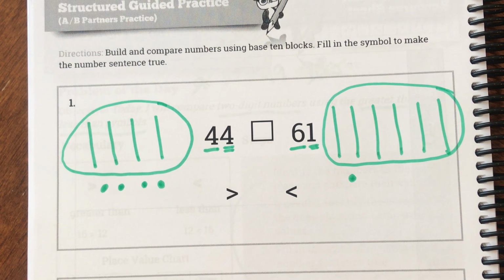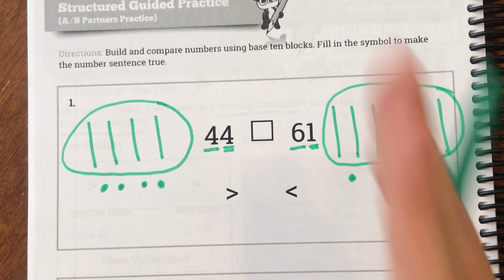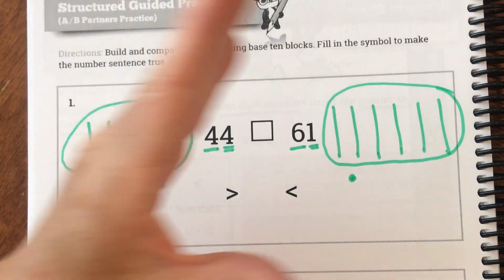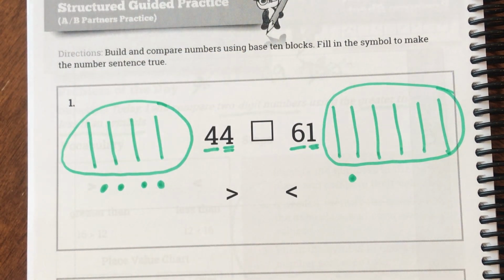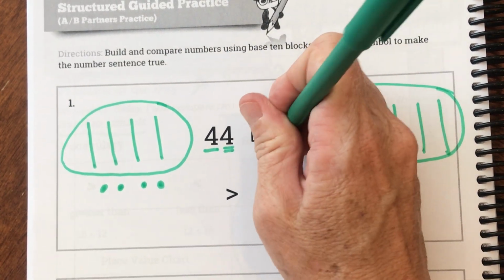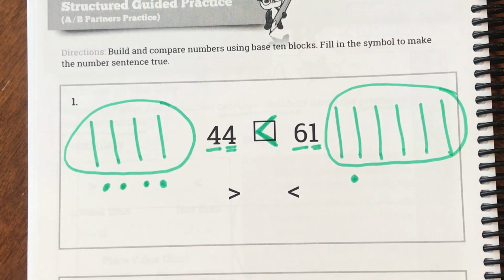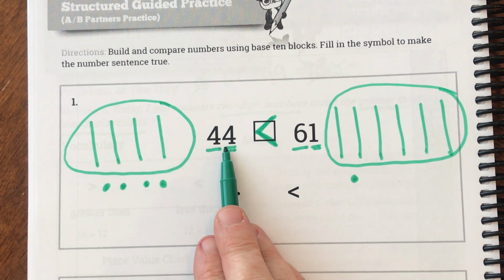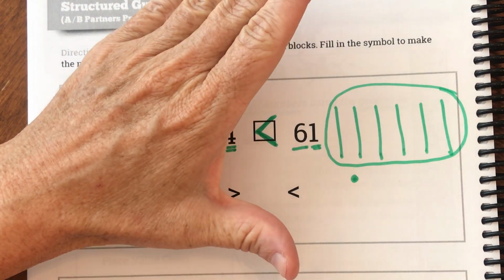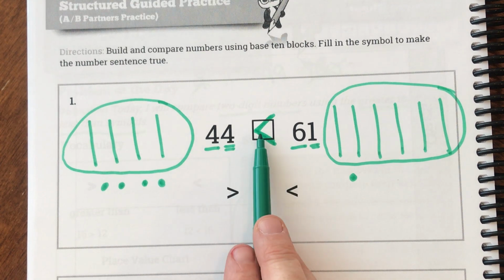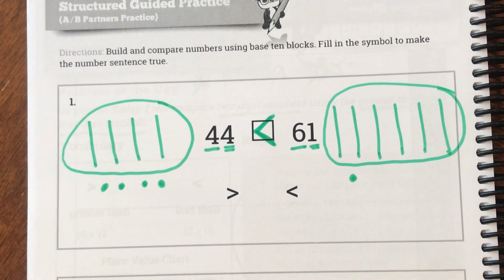So which one am I gonna grab if I'm the hungry alligator? Are you gonna grab 4 tens or are you gonna grab 6 tens? Ooh, I hope you're saying you're gonna grab the 6 tens, friends. So here's his open mouth. So this says 44 is less than, because that kind of looks like an L, 44 is less than 61.